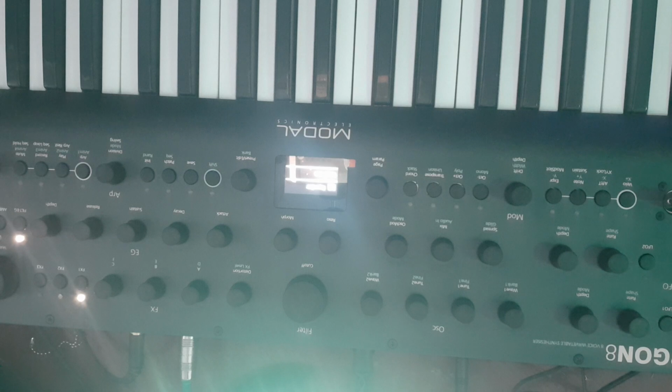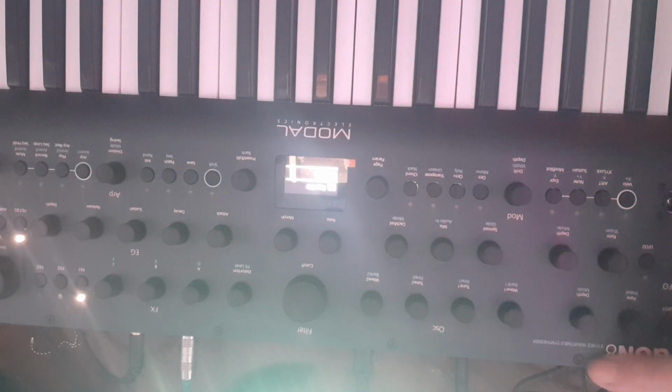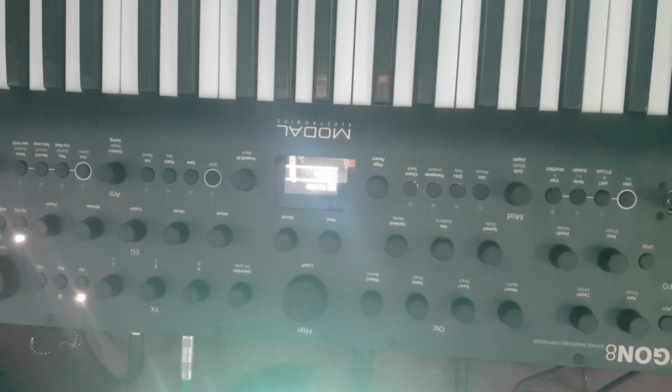I'll talk a bit about the synth, what I like about it, and some of the shortcomings, I guess. It's generally a very nice synth. It's got a very nice sound, I think, for a wavetable synth. It's not brittle and cold like many other wavetable synths I've used tend to sound.